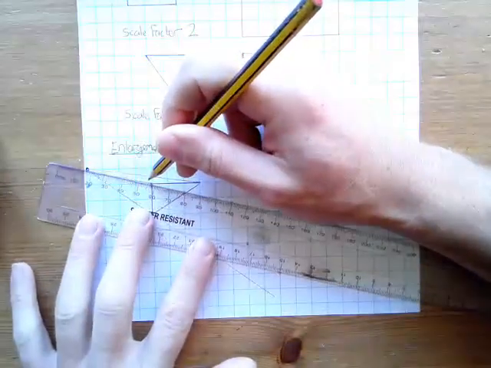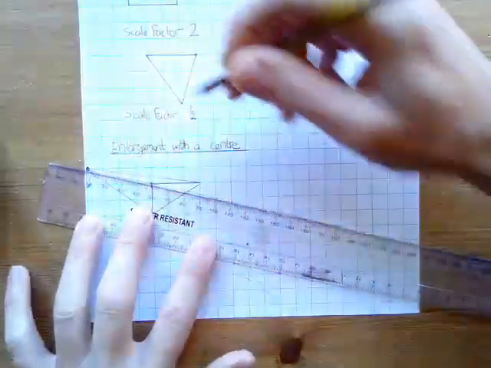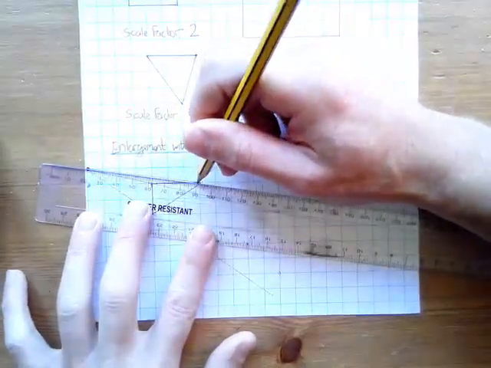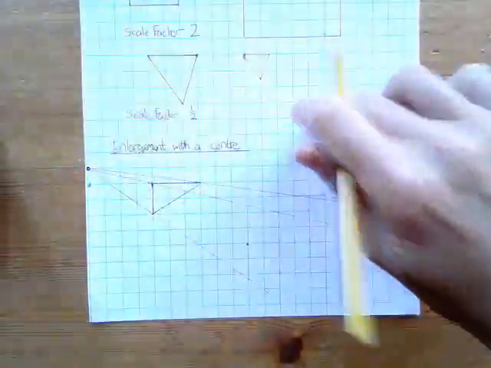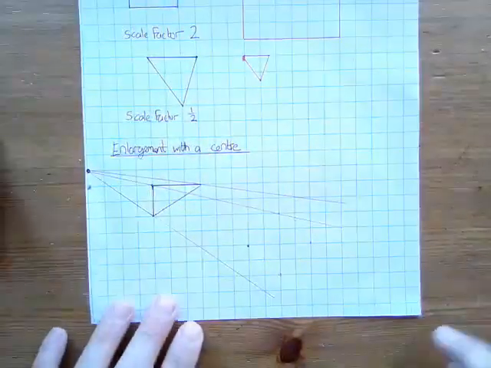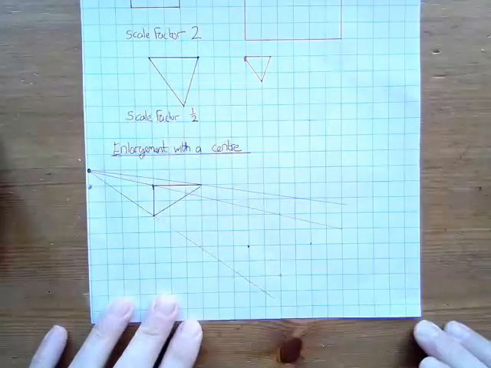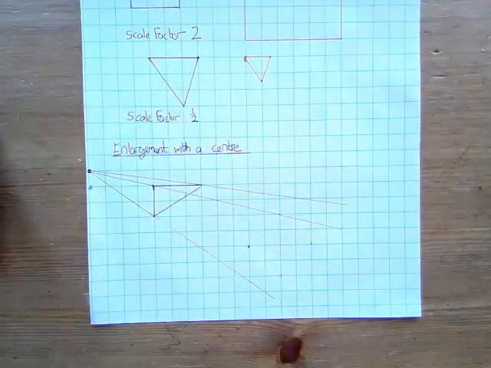So what I'm going to do is extend these lines here, and I know that if the image was going to be twice as large, it'd be over here somewhere. And the trick with this is to find out where it would be.